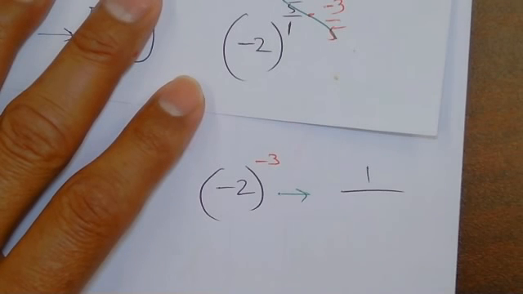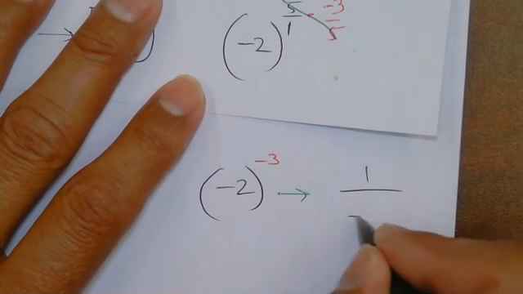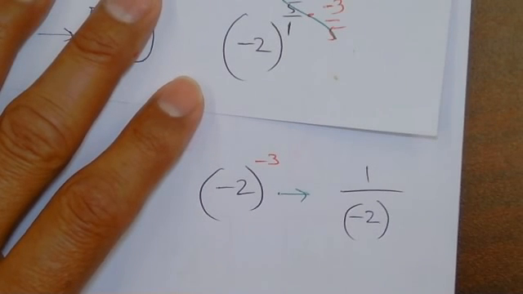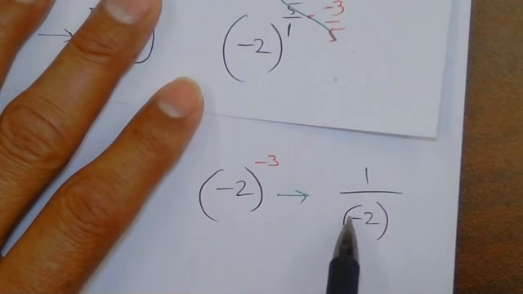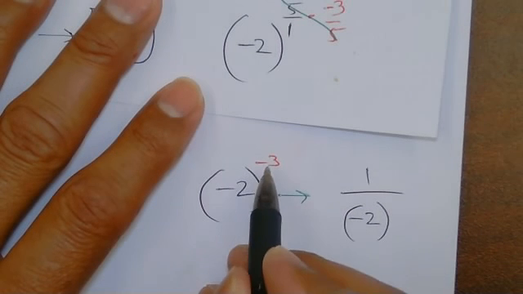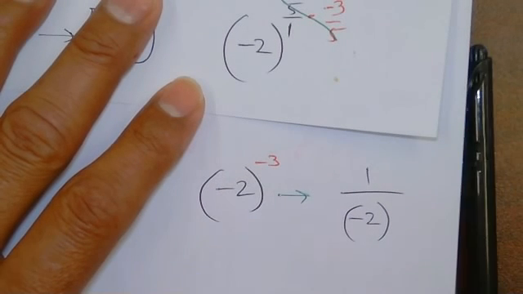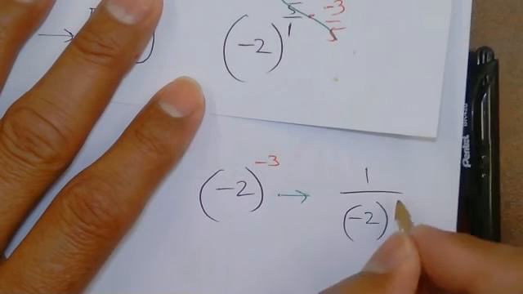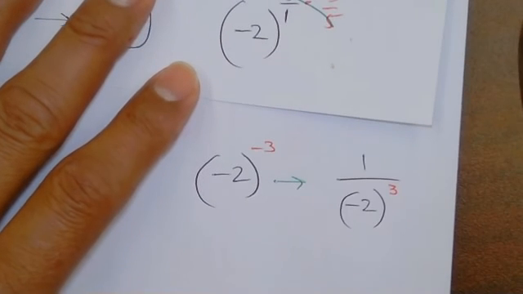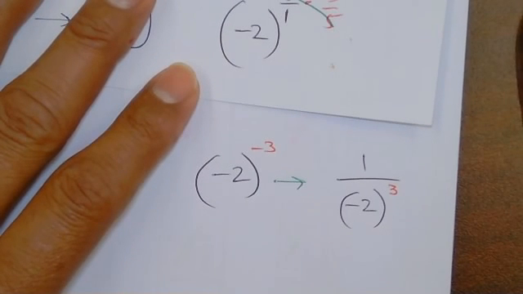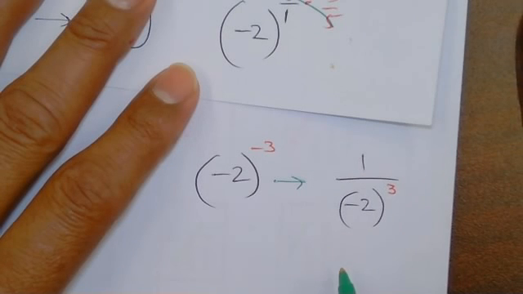Tell me what to do. You cannot have a negative exponent. When you move it down, it's going to be 1 over negative 2 to the power of... See, the only one that turned positive when you moved it down was the exponent, not the base, not the negative 2. The exponent is the only one that turned positive.